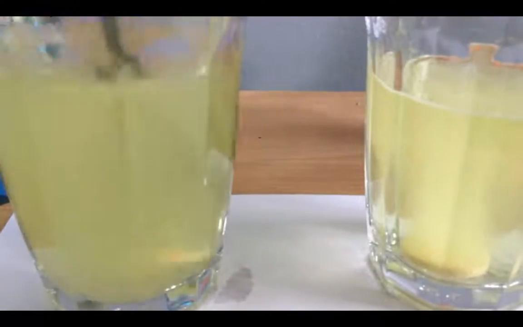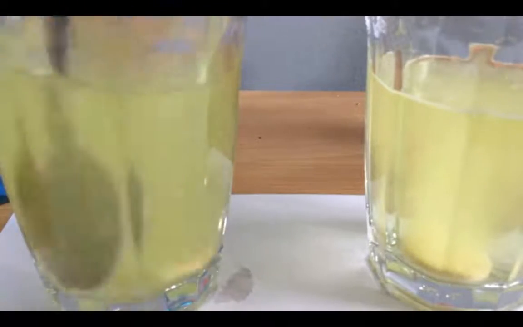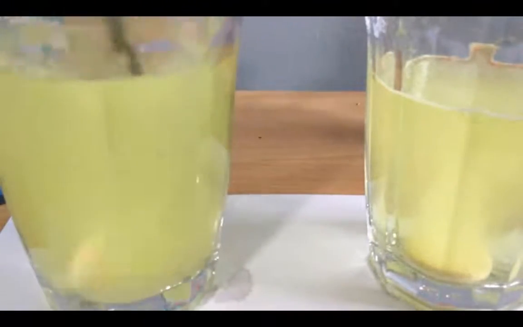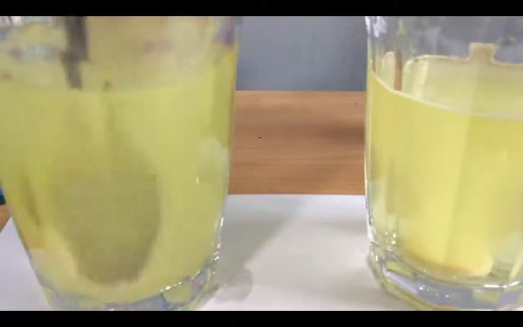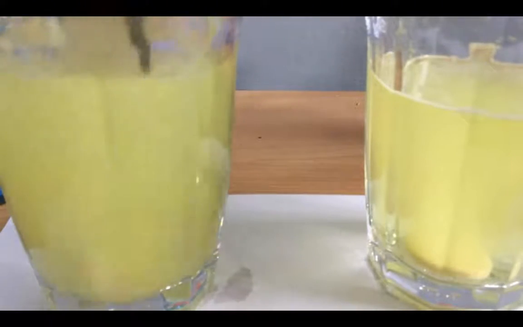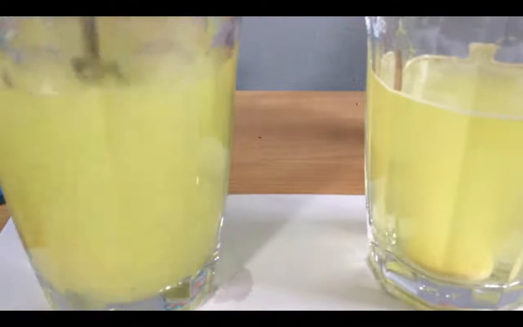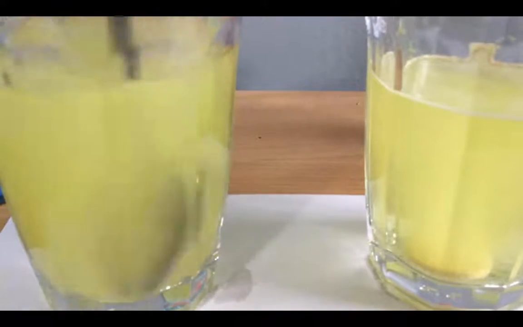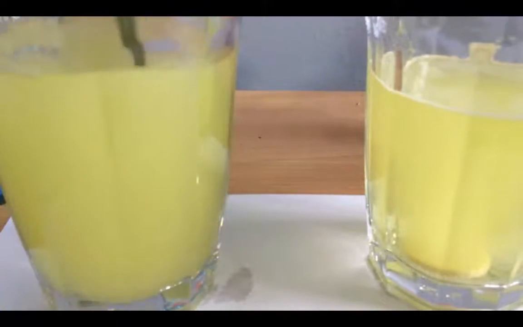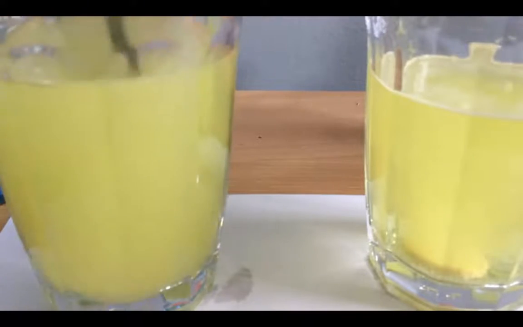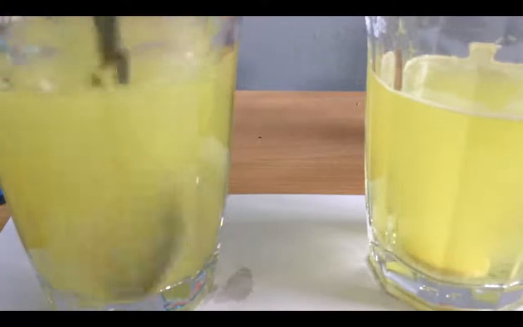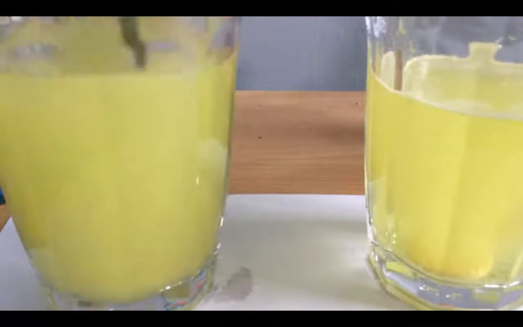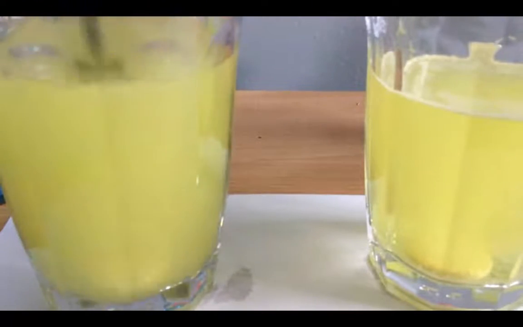So in this experiment, what I've done is I have put an equal volume of water. Okay, so that's my control variable. So there's an equal volume of water in both cups. Both cups are in a room with the same temperature, so the water and everything is the same temperature. And the only variable I am changing in this experiment is actually the stirring of the containers.